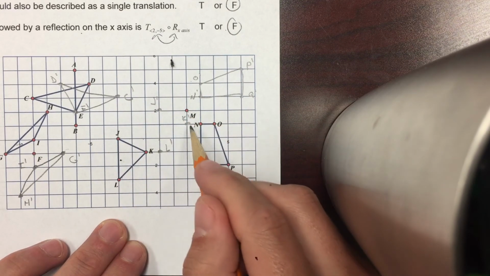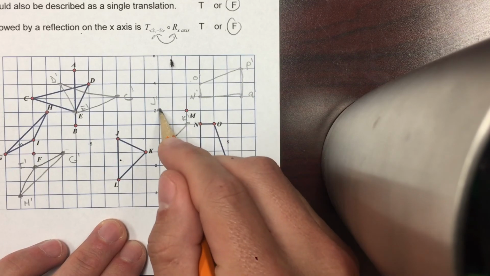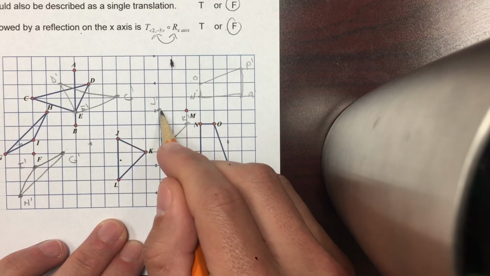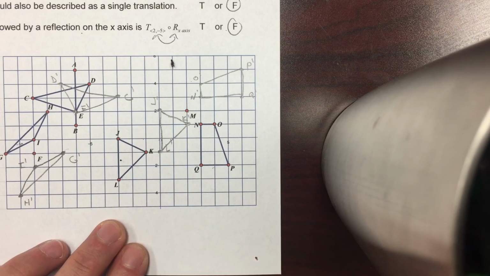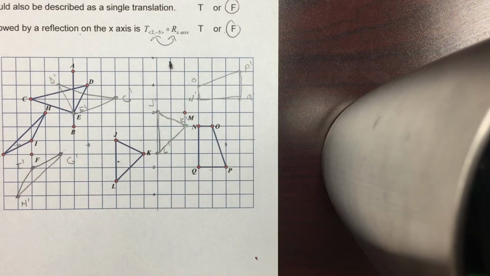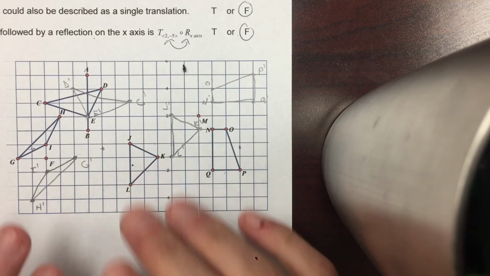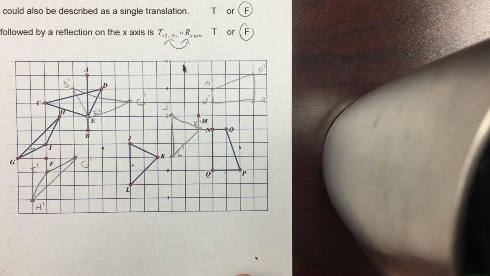Notice they all move the same exact distance. They all move 3 to the right and 2 up. It's like I just slid that triangle over to the right. That's why translations we sometimes call a slide. I hope this video helps with actually performing your translations.